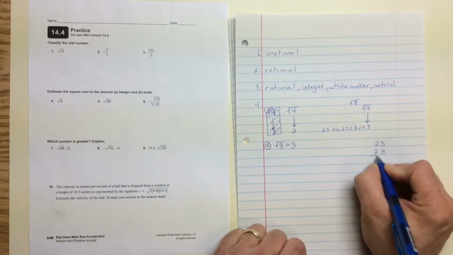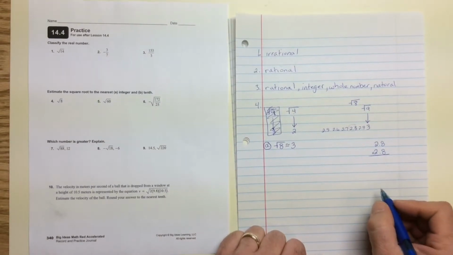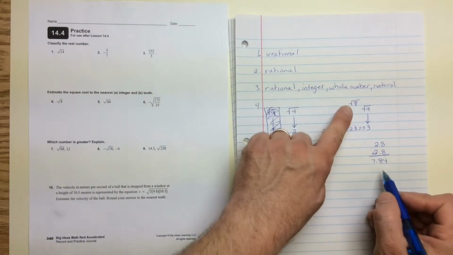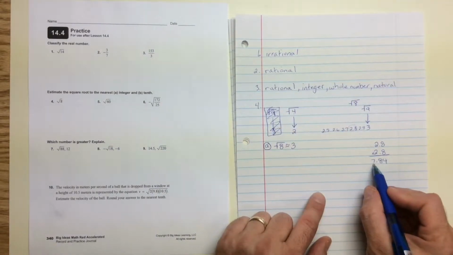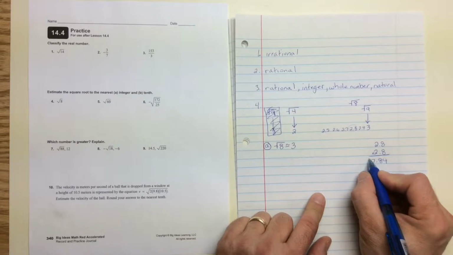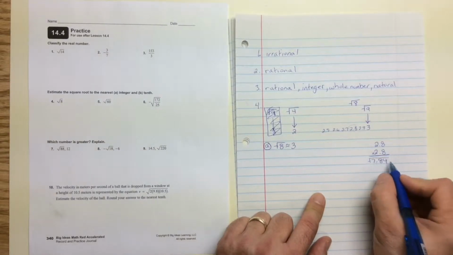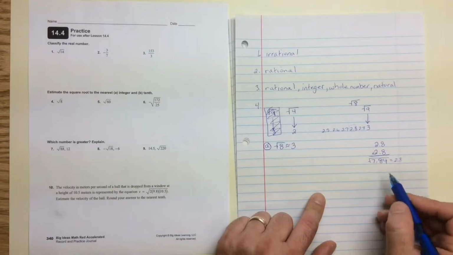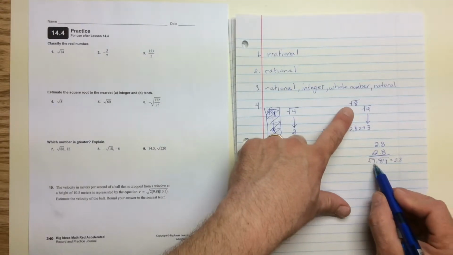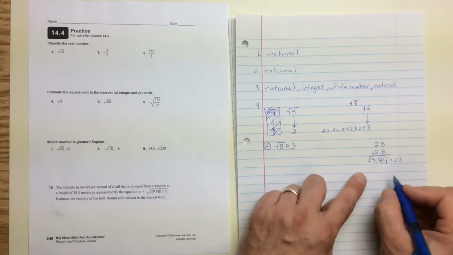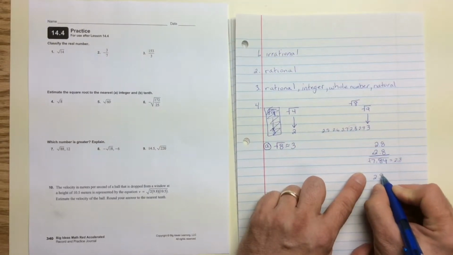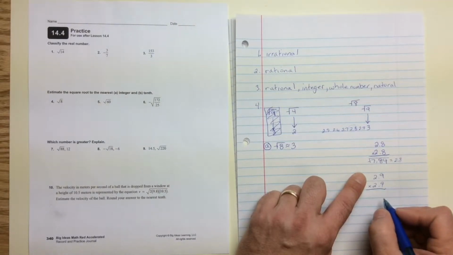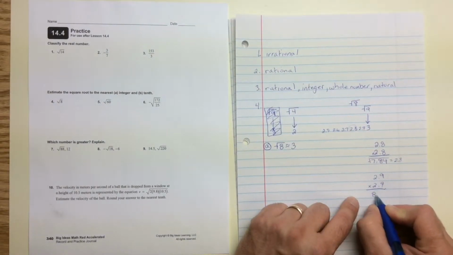2.8 times 2.8 is 7.84, which is pretty close to 8. That means the square root of 7.84 equals 2.8. And so now we want to go a little higher than 7.84, so I'll go to 2.9. 2.9 times 2.9 equals 8.41.